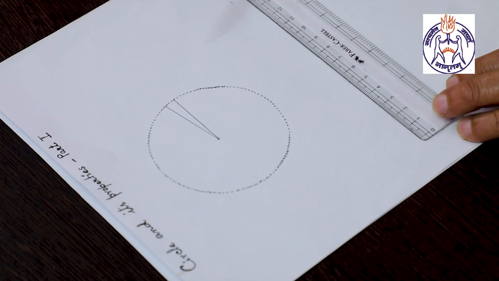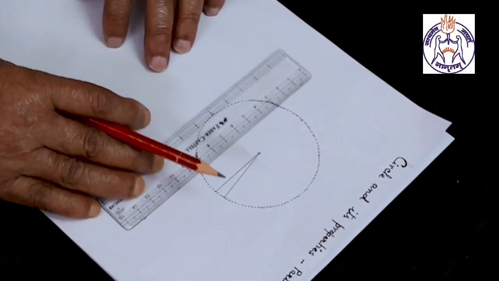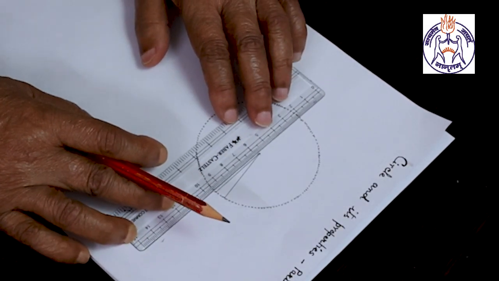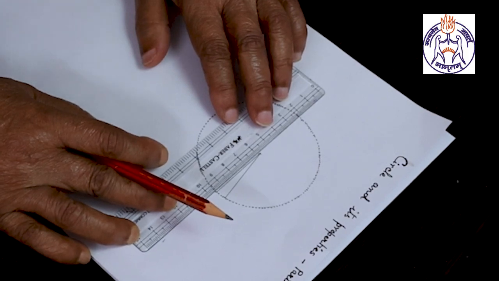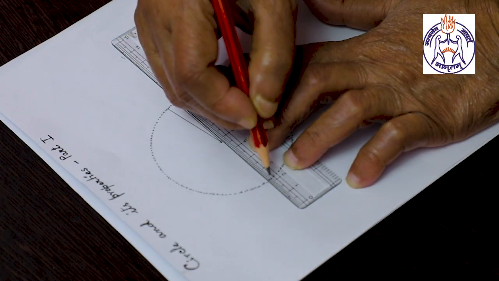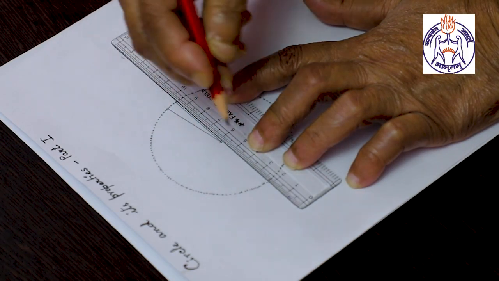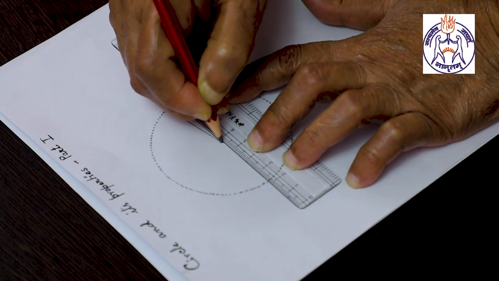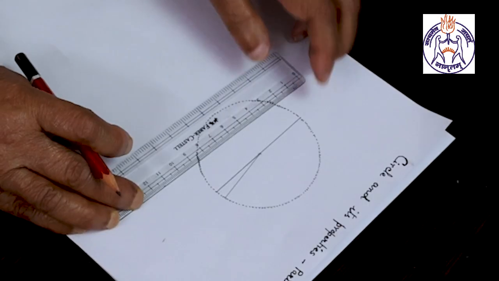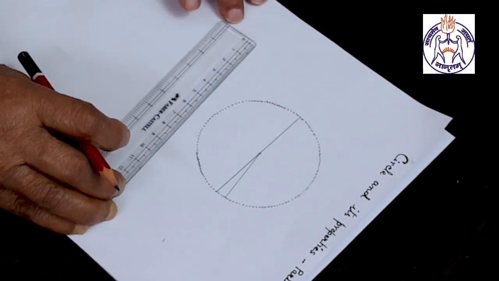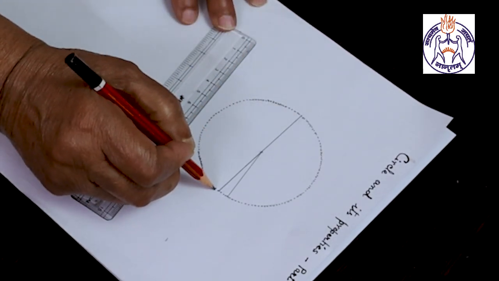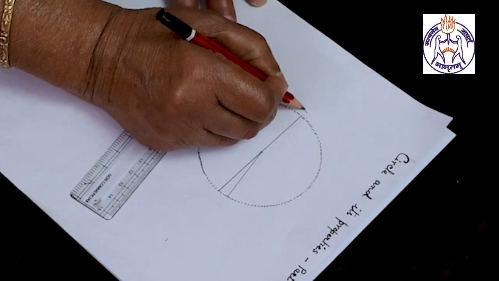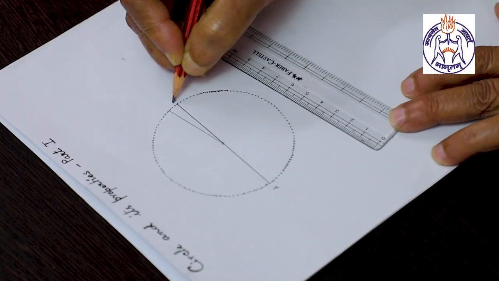Next is diameter. Diameter is any line that passes through the center of the circle and its endpoints lie on the circle itself, that is on the circumference. So if we draw a line through the center to another point on the circle itself, then it gives rise to a diameter. So here AB is the diameter.